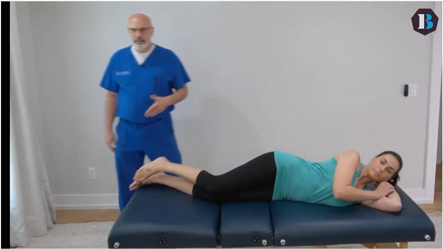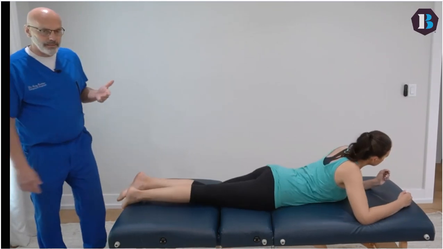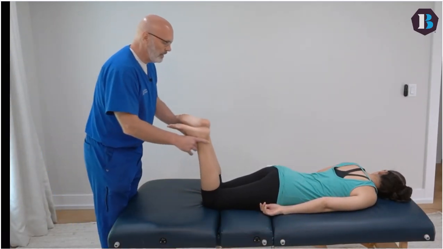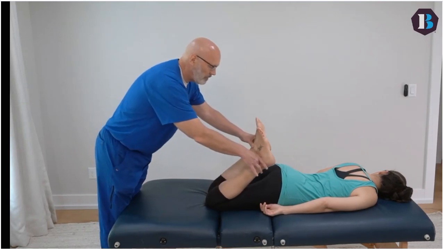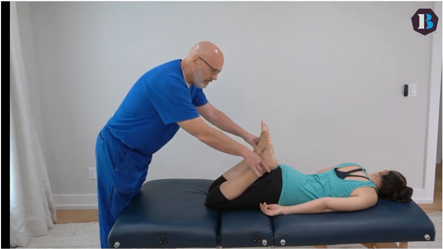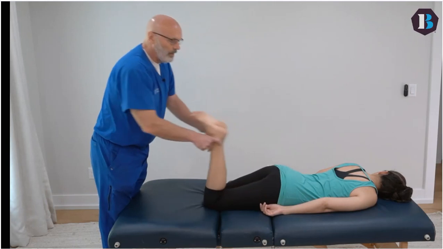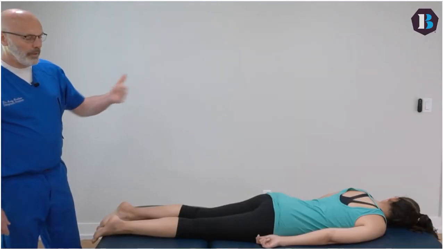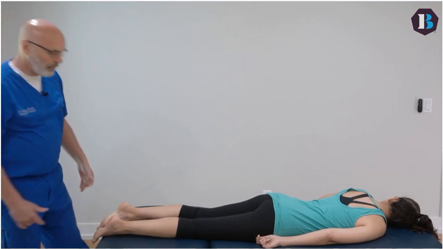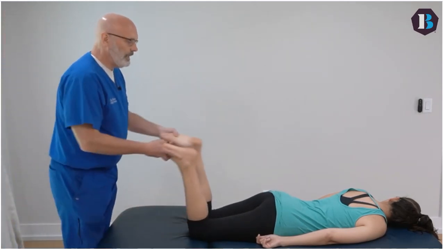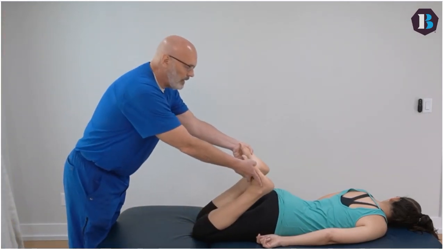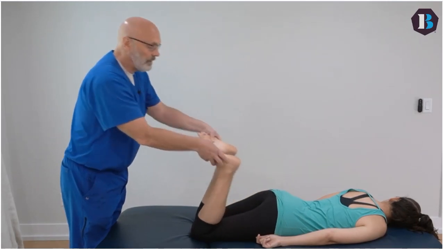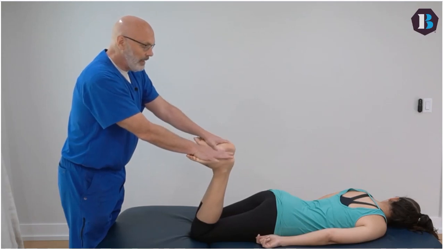So, test, treat, and retest. The patient, again, is in the prone position. First, we're going to be testing for the length of the muscle groups, and we came in and said here, rectus femoris. Ideally, we would want to see the heels 2 inches from the hip. All right, we've gone over how to treat that.